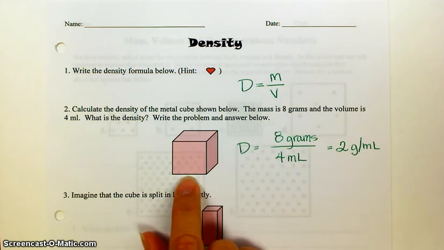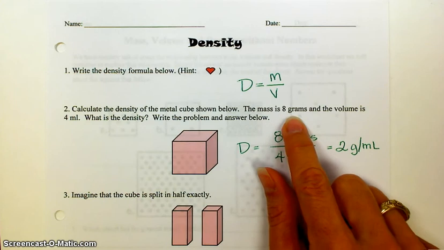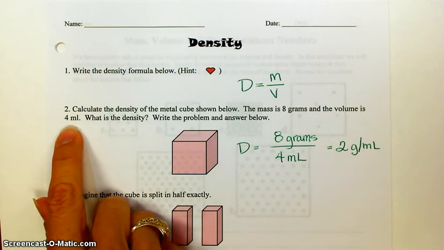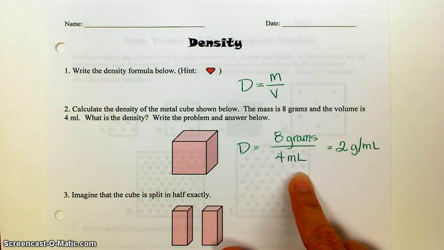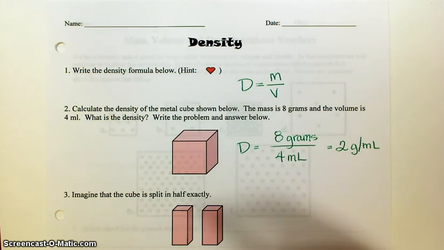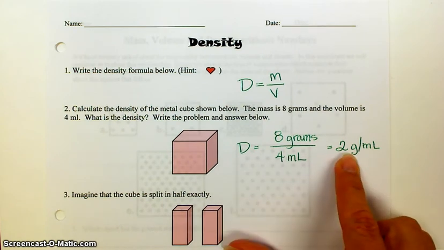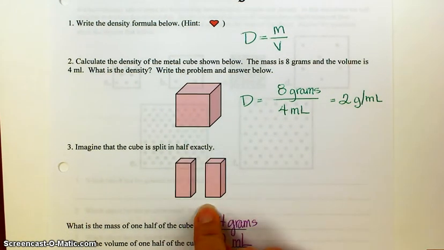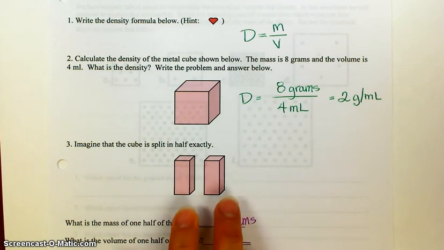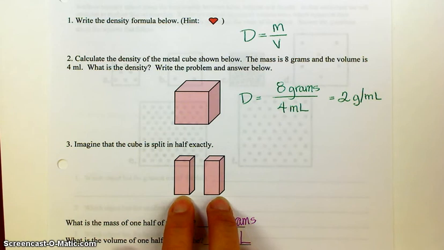For instance, if we took this simple box and its mass was 8 and the volume was 4 milliliters, calculating the density would be 8 divided by 4, and it would be 2 grams per milliliter. Each milliliter, in other words, would have a mass of 2 grams. Now, what if I took that box and I cut it in half? Well, what would happen to the density? Really nothing. I cut the volume in half, but by making it into 2 pieces, I also cut the mass in half.